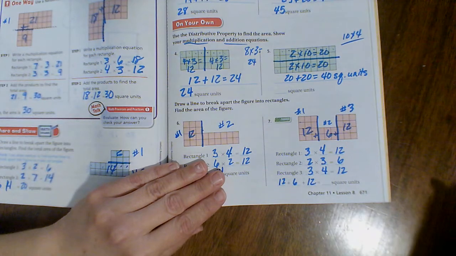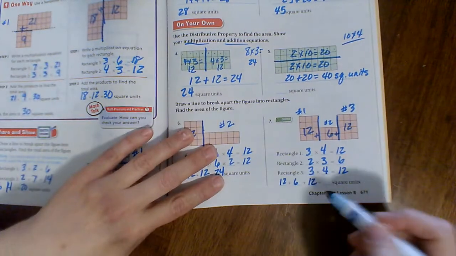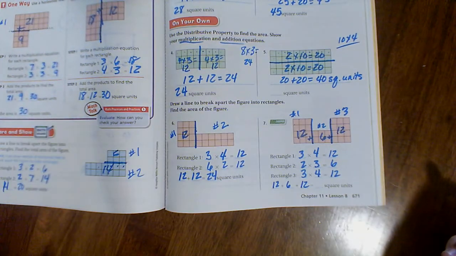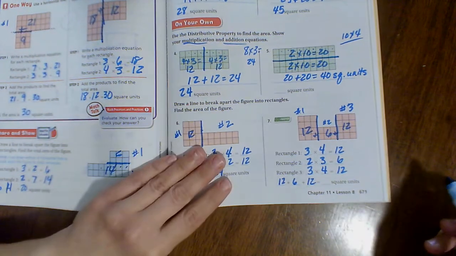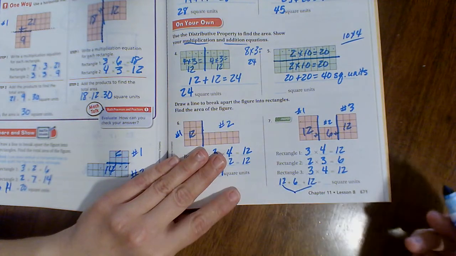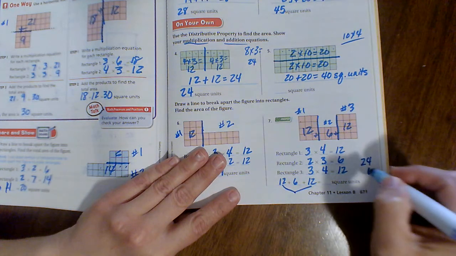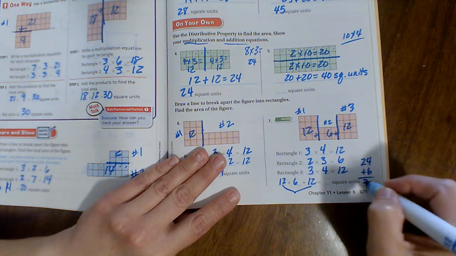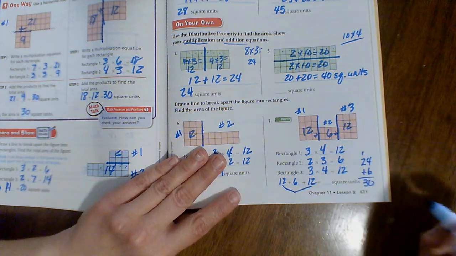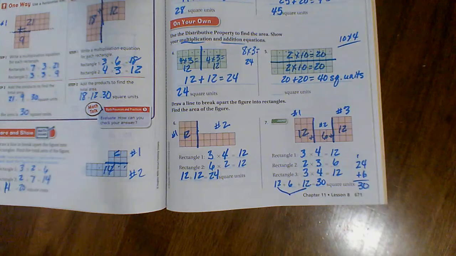Well, now, Mrs. Keith, I know and you know that it doesn't matter which way you add those together. It's going to be the same, okay? I like my doubles. 12 plus 12 is 24. I add a 6 in there with it and I get 30, okay? So I get 30 square units.